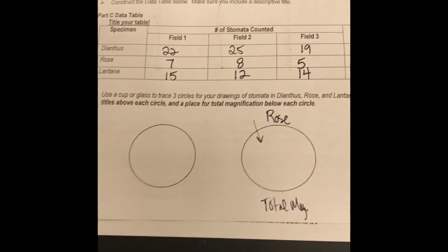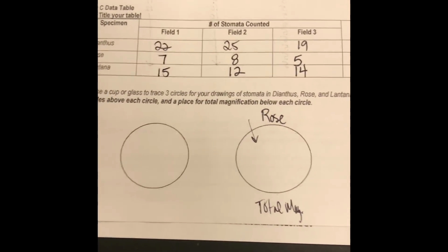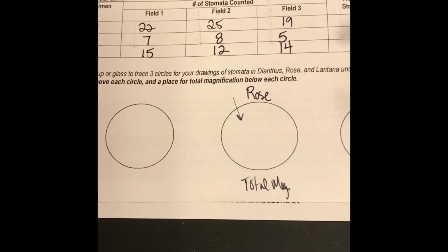All right, here's the last one, guys. This is dianthus. This one's a good one. Remember, push pause so that you can get a snapshot. There you go. Okay, and your numbers for dianthus are right here. Field of view 1, 2, and 3.